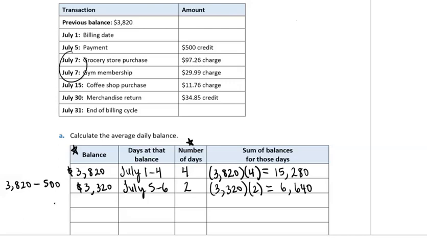On July 7th, notice 2 things happen. We have a charge of $97.26 and a charge of $29.99. If we combine those, we get a charge of $127.25. So if we take our previous balance of $3,320 and add in those new charges, we will obtain a new balance of $3,447.25.